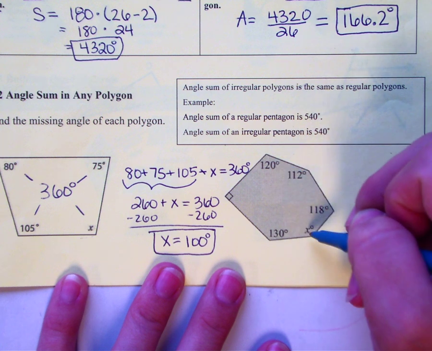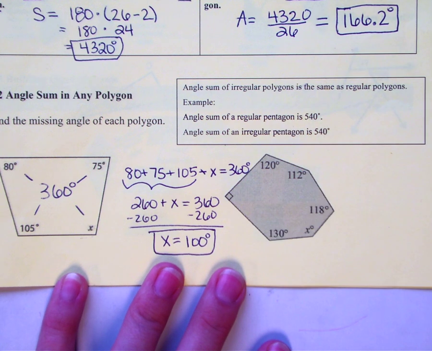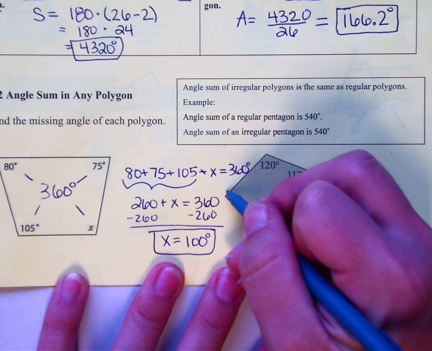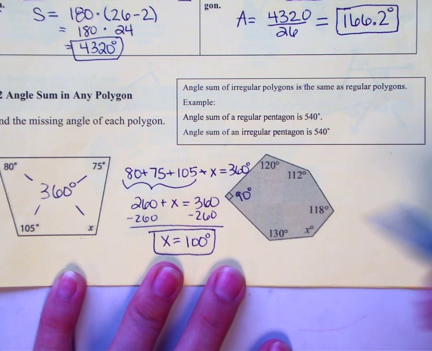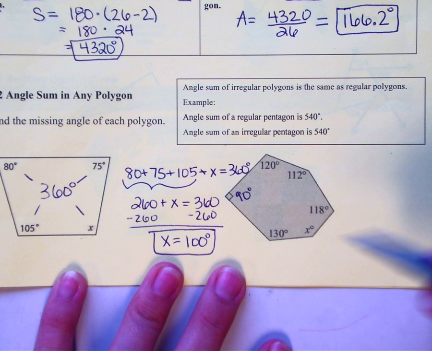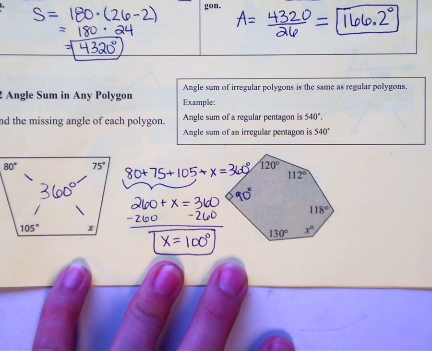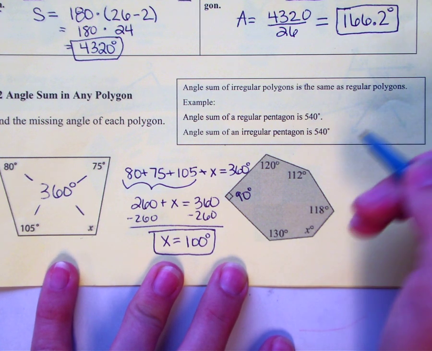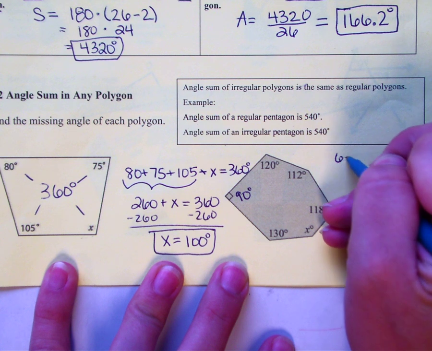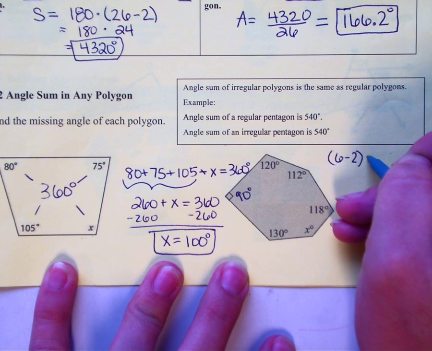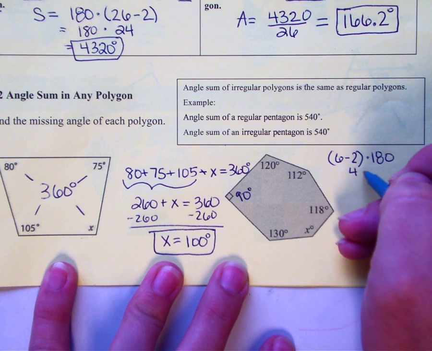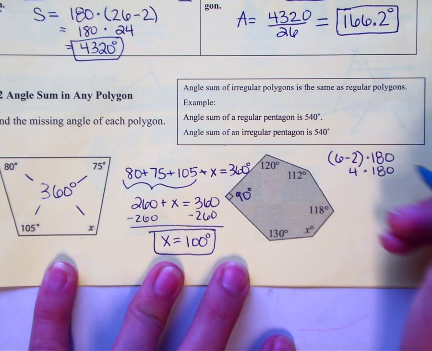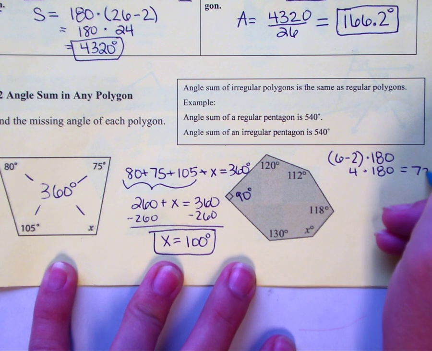All right, now this shape over here, let's see, how many angles do we have? 1, 2, 3, 4, 5, 6 angles there. Don't forget this one, which has that little mark right there that just means it's 90 degrees. 1, 2, 3, 4, 5, 6, yep. So we have a six-sided figure, so I could do my angle sum: 6 sides minus 2 times 180, which would be 4 times 180, which would be 720 degrees.